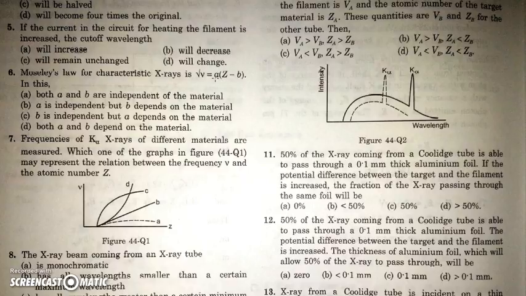So A depends on those factors, not on the material. Again, B is called the screening factor. It depends again on the number of shells an electron is jumping to get back to its original shell. So again, it is independent of the atomic number. Okay, so both A and B are independent of the atomic number or material.